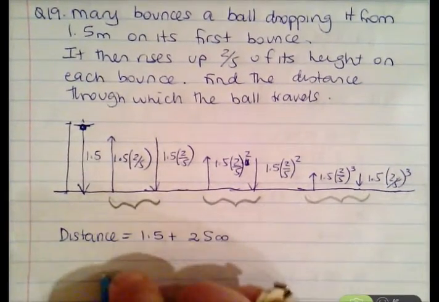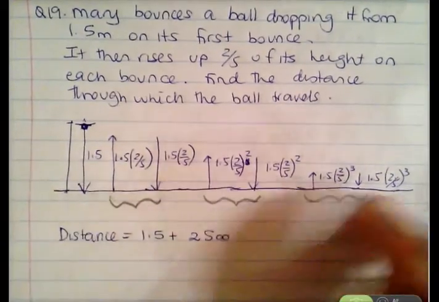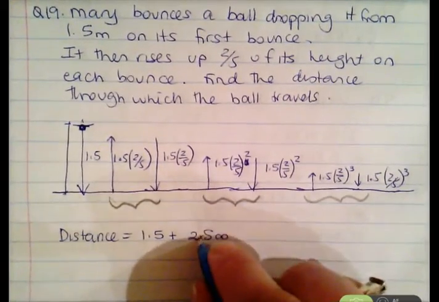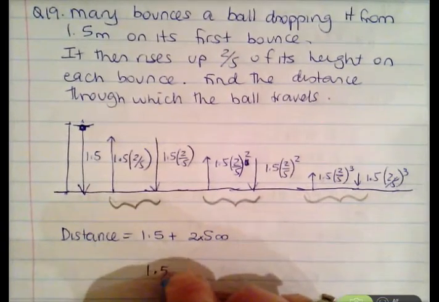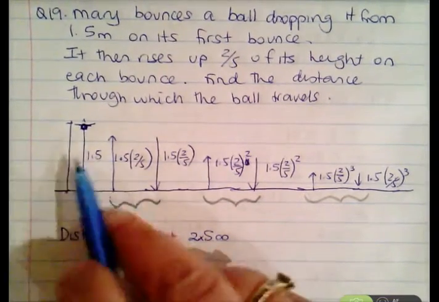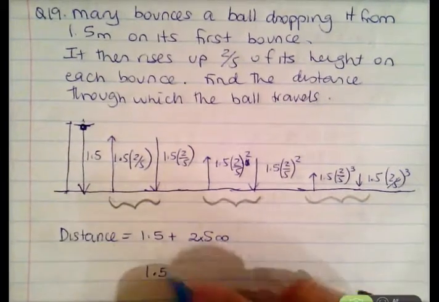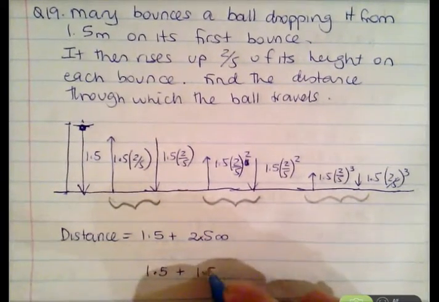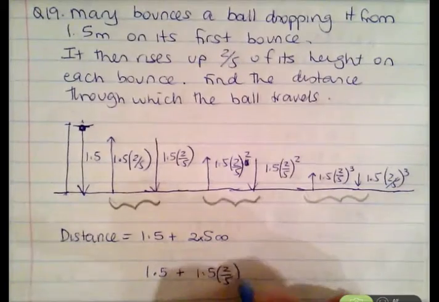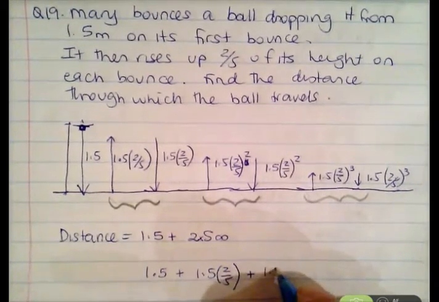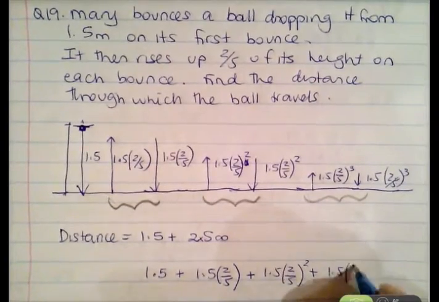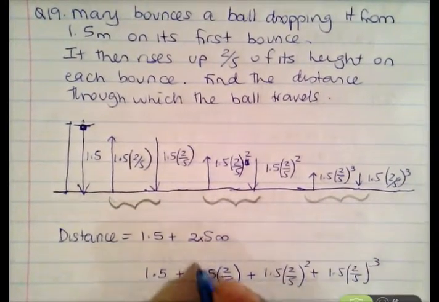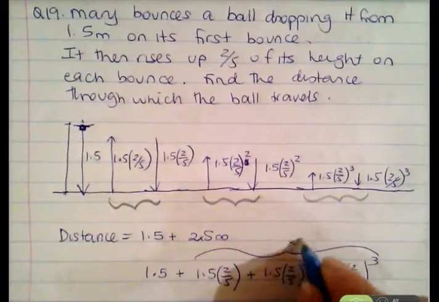Now this is what we've got here. We need to look at this second series. So we've got 1.5, and that one doesn't get doubled, so I want to keep it separately. Plus we've got 1.5 times 2/5 plus 1.5 times 2/5 squared plus 1.5 times 2/5 cubed, but these ones are all doubled.